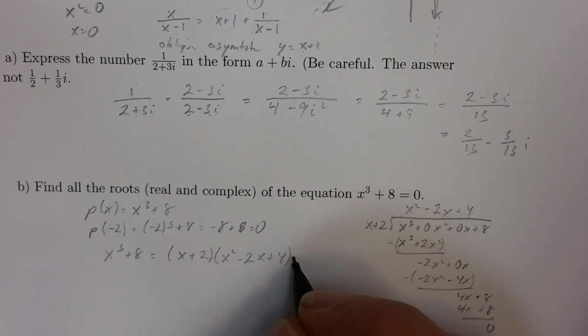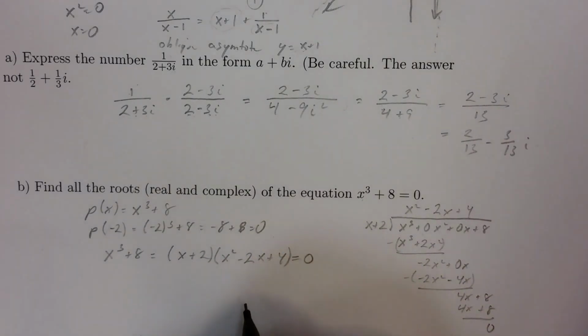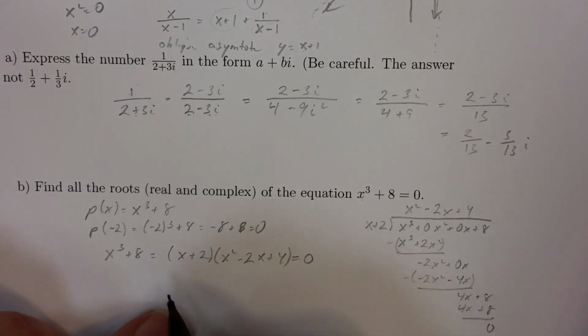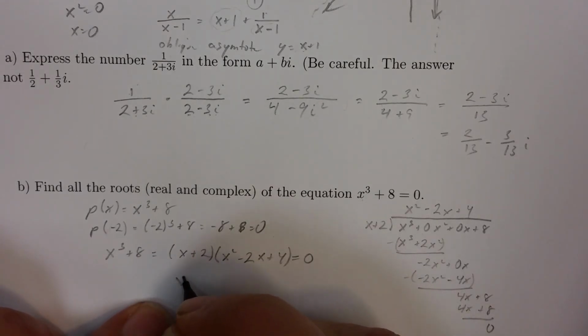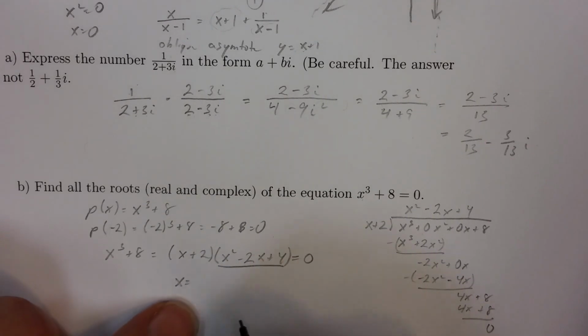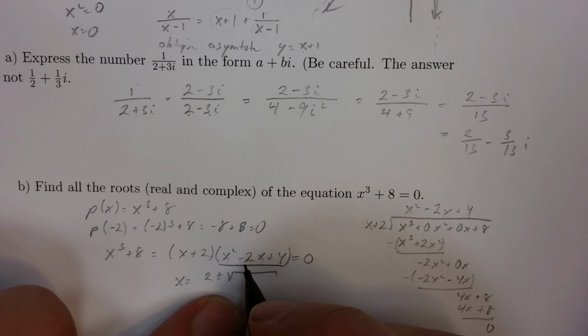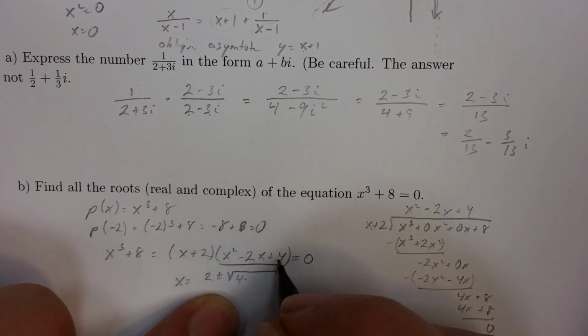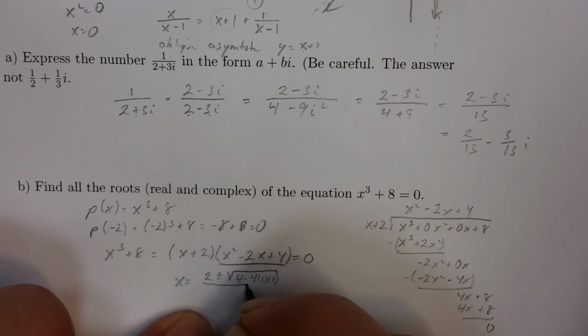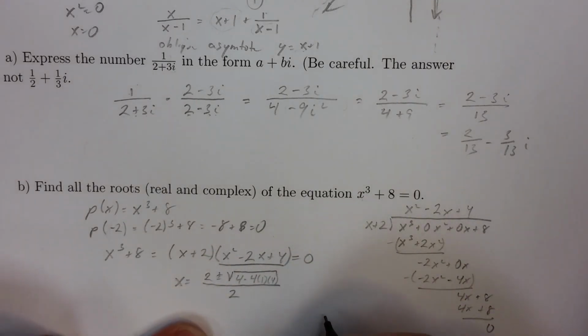To get the other two solutions, if we're going to set this equal to 0, we can use the quadratic formula on that. So let's go ahead and do that. So x equals, we're just doing this part now. So negative b, that's 2 plus or minus the square root of b squared. So minus 2 squared is 4 minus 4 times 1 times 4, all over 2 times 1.